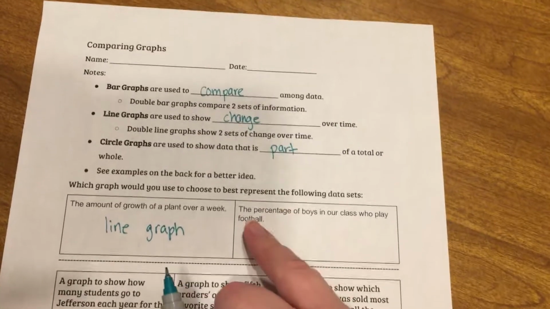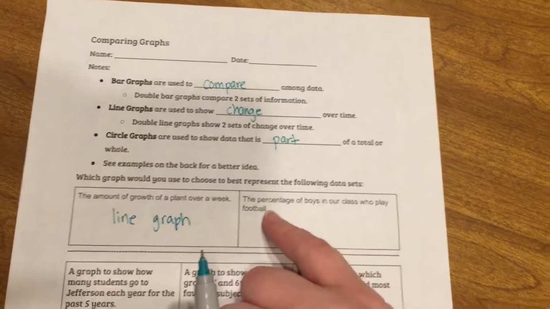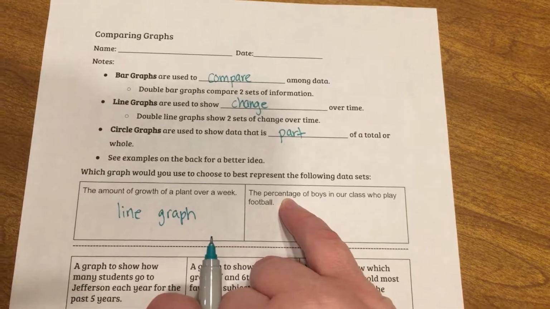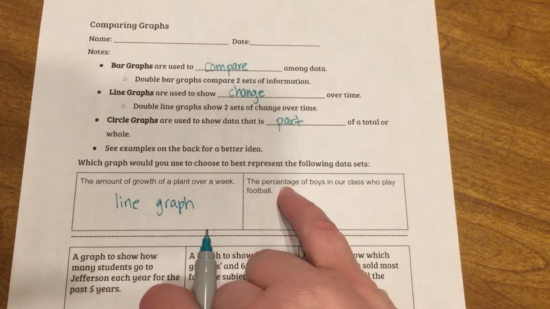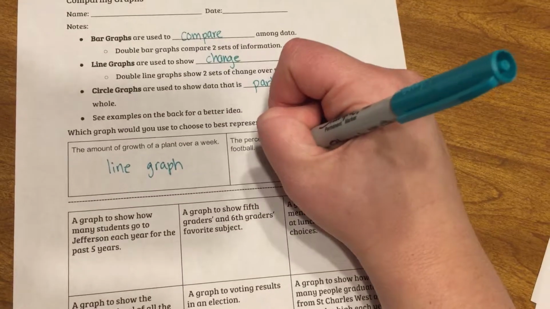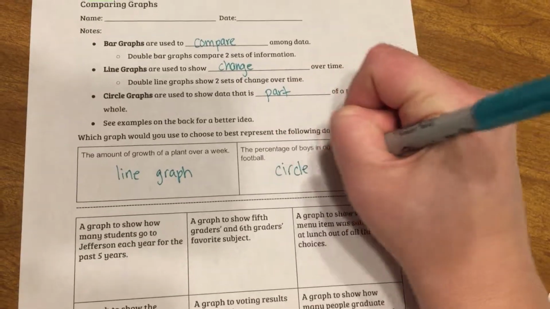The same thing here. The percentage of boys in our class who play football, when you see percentage, you know that's part of a total or part of a whole. That should have told you right away it's going to be a circle graph.